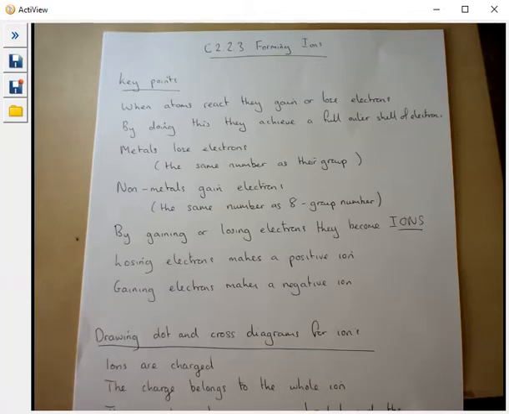And by gaining or losing electrons, they become ions. An ion is just an atom that's either gained or lost electrons and therefore has a charge. Atoms normally are neutral. So when they've lost or gained electrons, they're now charged and called ions. Electrons are negative, so if you lose an electron or electrons, that makes it a positive ion because you've got more protons than electrons, so you've got a positive charge overall. If an atom is gaining electrons, then it's got more electrons than protons, so it's going to make a negative ion.